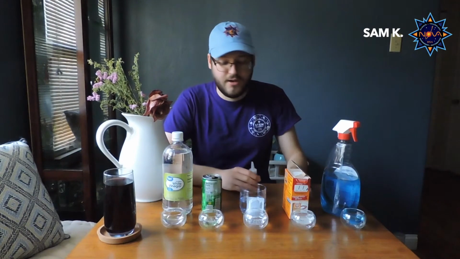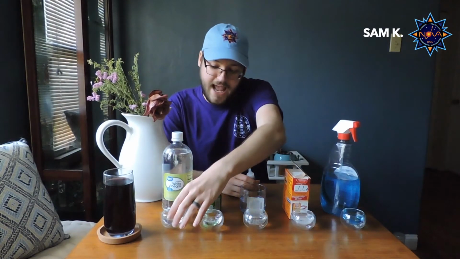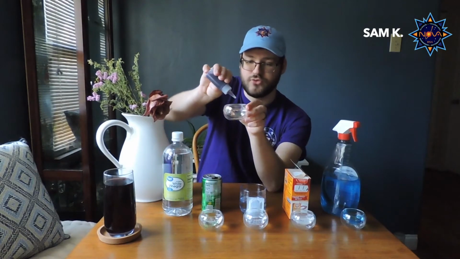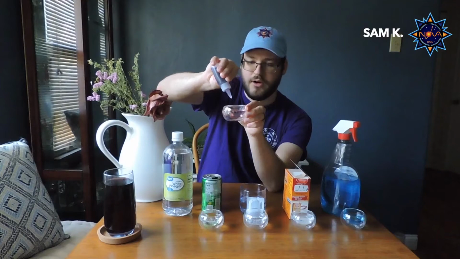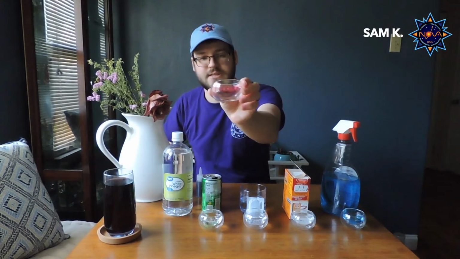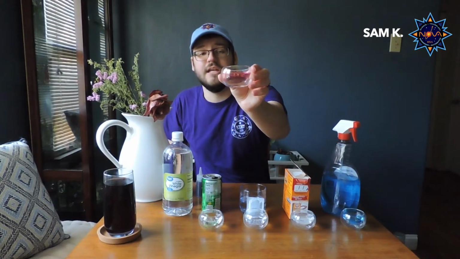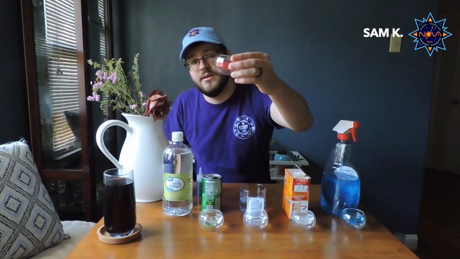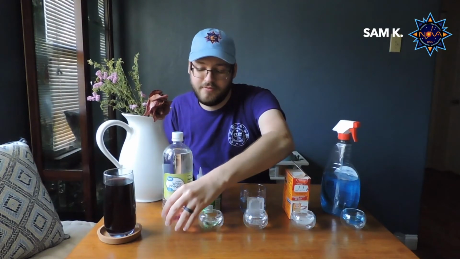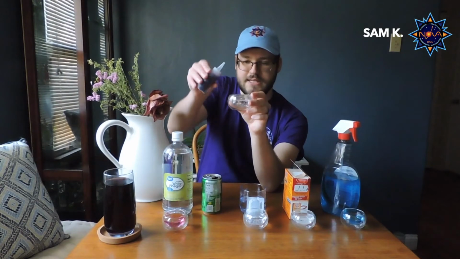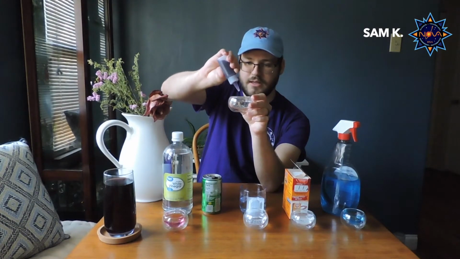So let's start with something I know for sure is an acid. This is our vinegar. I'm going to go ahead and put a couple drops of our cabbage juice in there. And you can see we have this nice bright pink color. That is really a good indicator that this is a pretty acidic material. In fact, vinegar has a pH of about 2.5, so fairly acidic. The other thing we've got is some clear soda. Let's go ahead and test and see what this is.